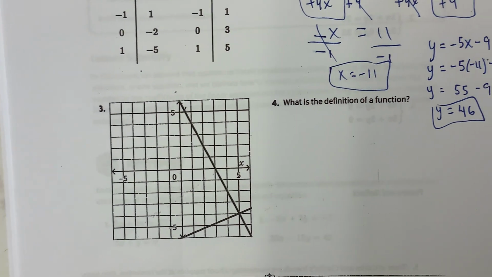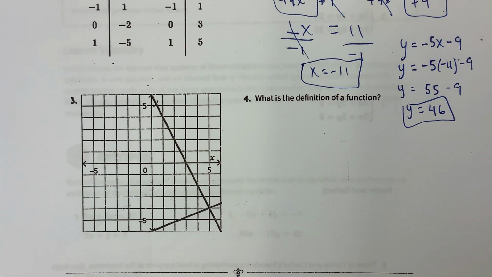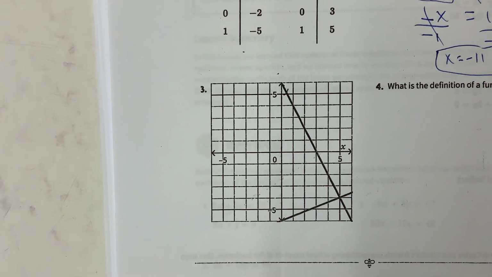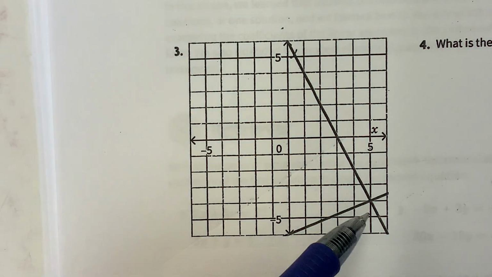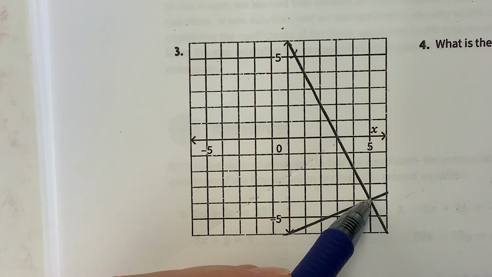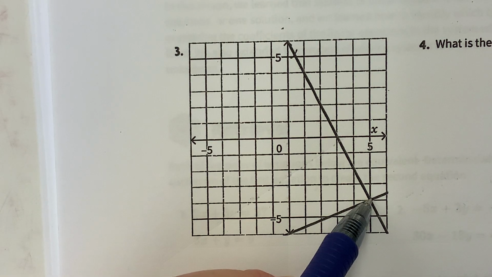On this one, you just read the coordinate. See if you can find where they meet. They meet right here. See if you can find where they meet. Count over and then count down.